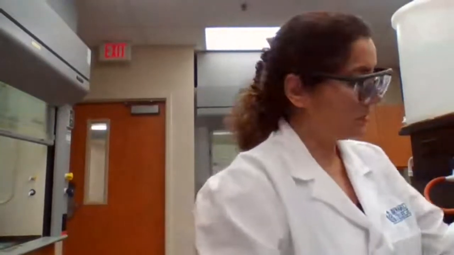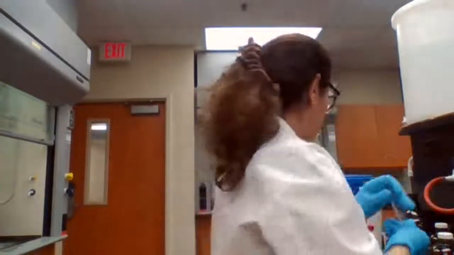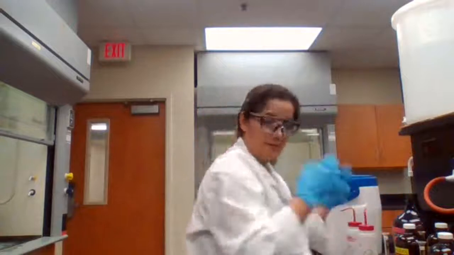Please take a clean test tube and add 1 milliliter of 0.1 molar potassium chromate. So we're just going to add 1 milliliter of potassium chromate.